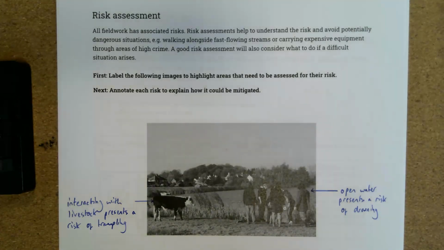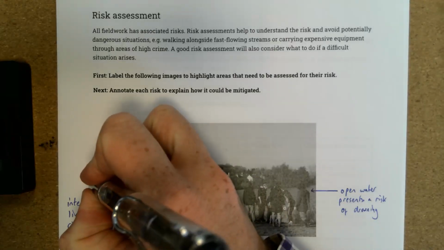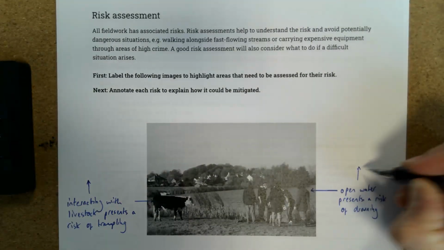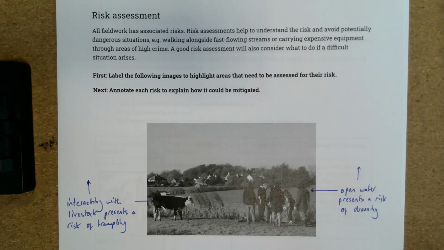Now, identifying those hazards is only one part of this task and only one part of risk assessment. The next phase is to consider what we would do to address that risk. So I'm going to do a second arrow for each of these and suggest what to do to reduce that risk.